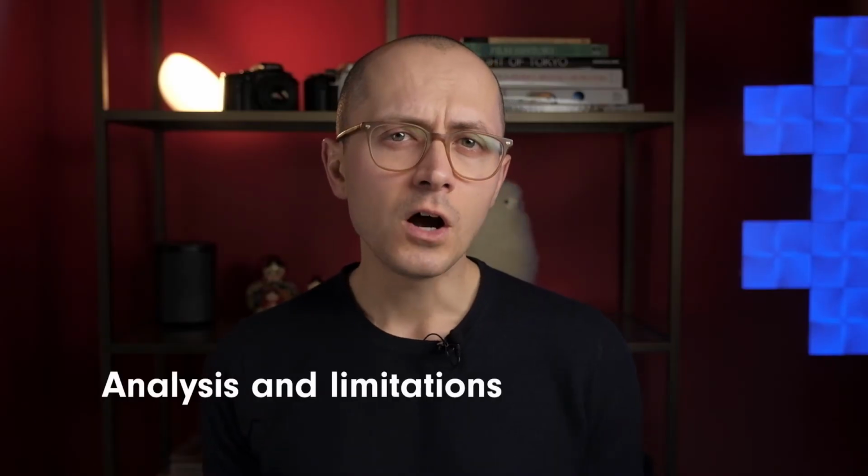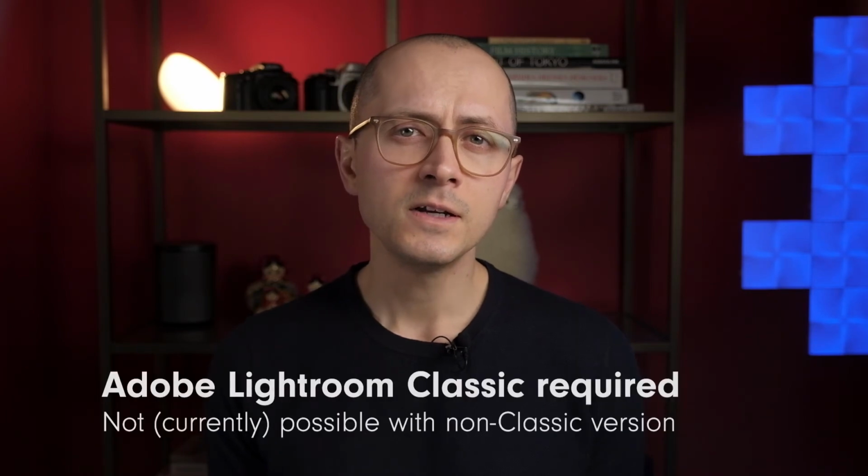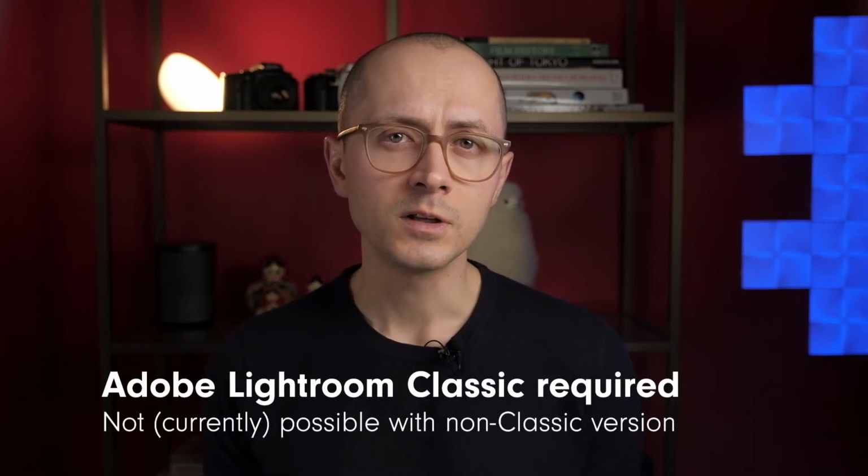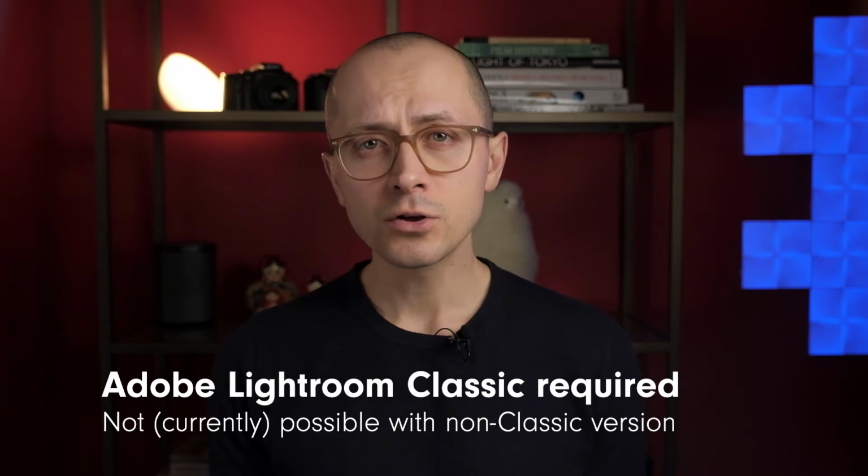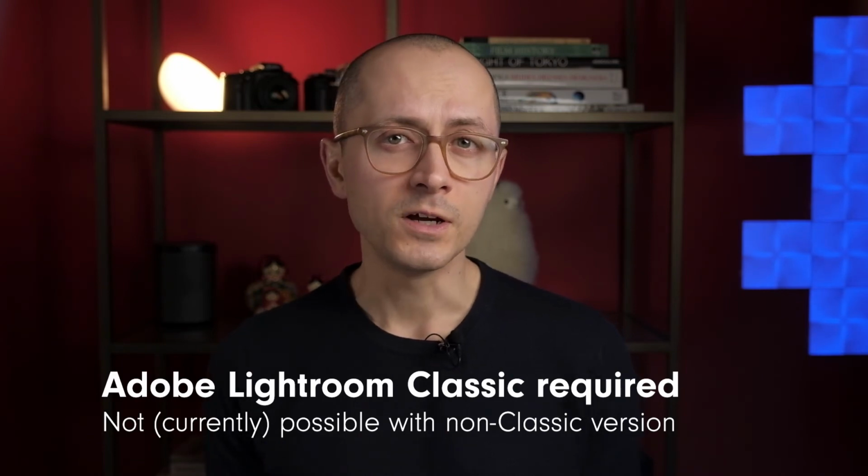The first and most obvious limitation of the method is that it requires Adobe Lightroom Classic. The so-called modernized version of Adobe Lightroom, the one available on both desktop and mobile platforms, can't filter metadata by lens type or focal length. On a side note, I firmly recommend Adobe Lightroom Classic over Lightroom Not Classic.